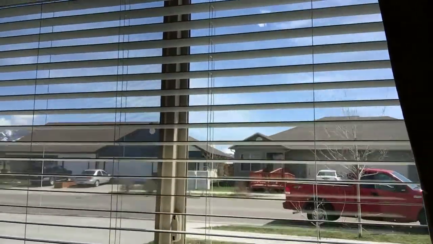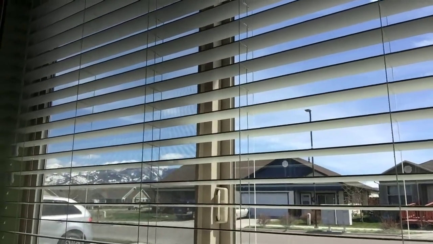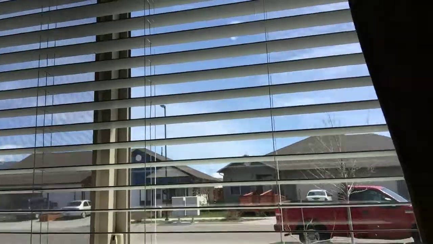In my office right now, in front of the window, there's a nice big window, which I could pan around and show you right here. And it's not bad. You can see the mountains out there. I think through the blinds, I should have moved the blinds, but this is my little desk. This is where I work.